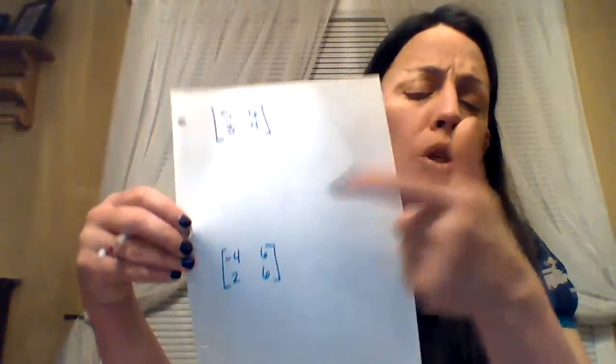So our first example is this top one. I put 2 per page because I think we don't need that much room. So copy both of them down, but give yourself enough room.